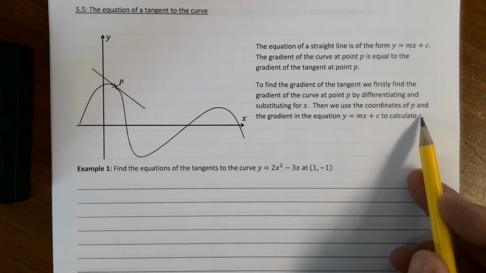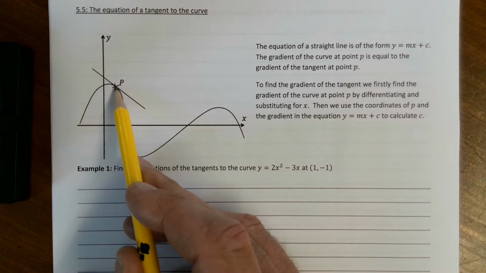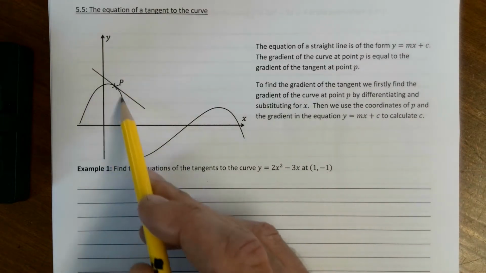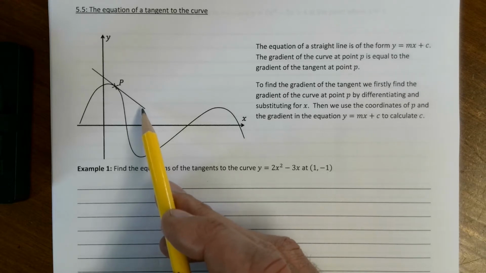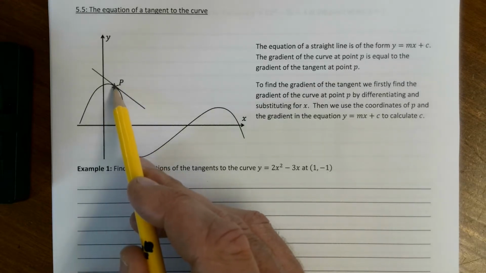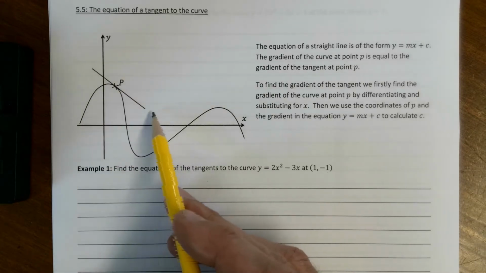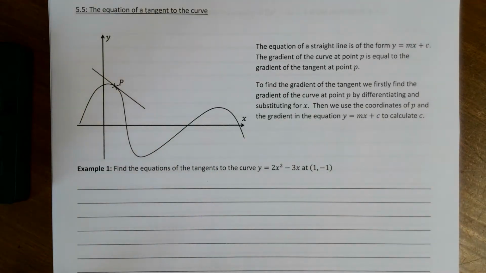So what do we need to do? Find the gradient from differentiating the curve. That'll give you the gradient of this line. To find the equation of a line, you may remember from GCSE maths that you need a point on the line. We have that at P. And the gradient of the line, we substitute those into y equals mx plus c. And that will help us with it.